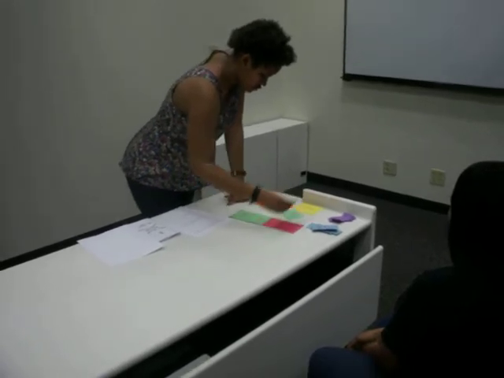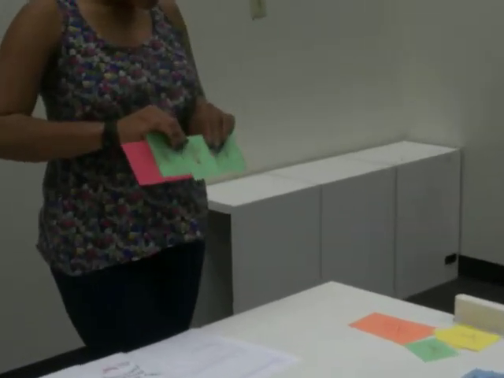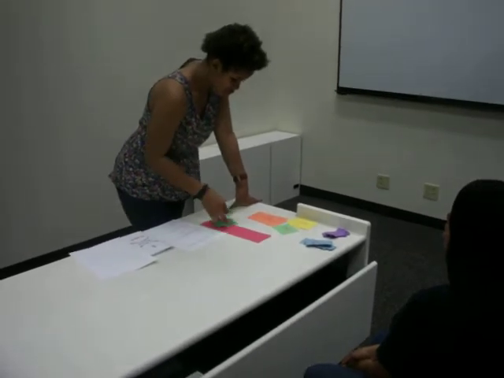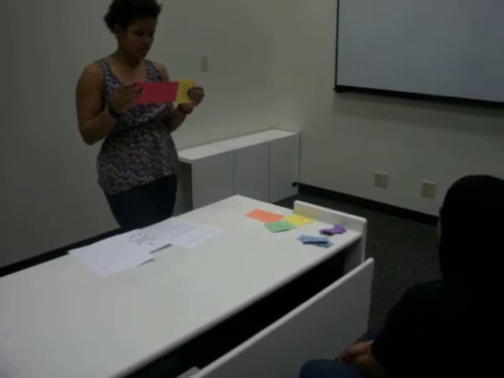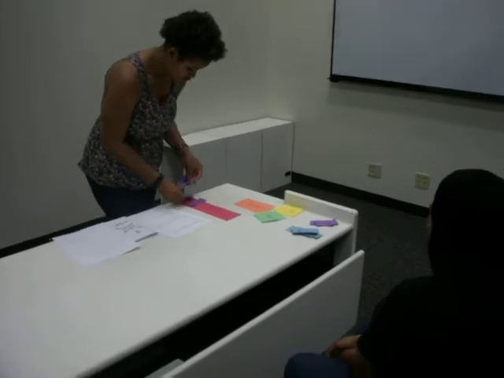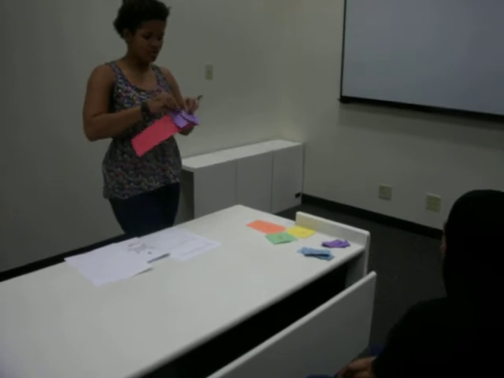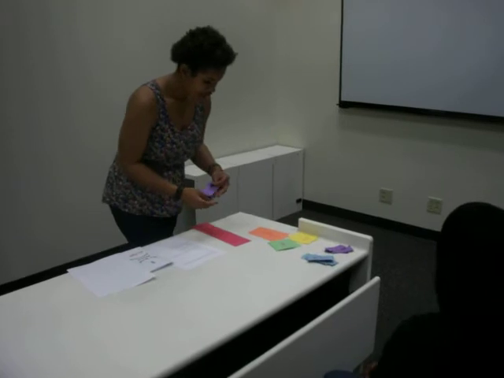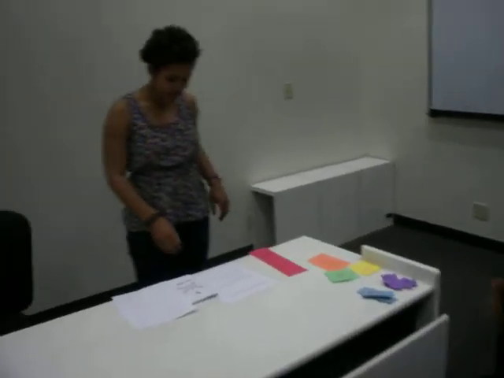If I was to show you this, what would this fraction be? 3/4. Right. If I was to show you this, what would it be? 1/3. Right. If I was to show you this, well, you get it. 3/8. Alright, good job.